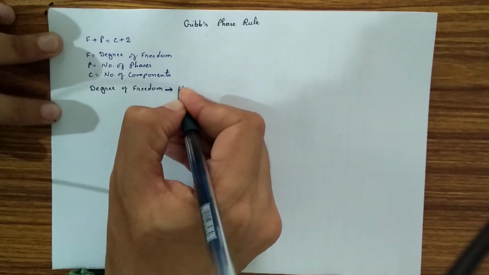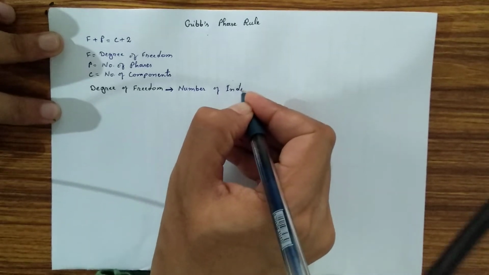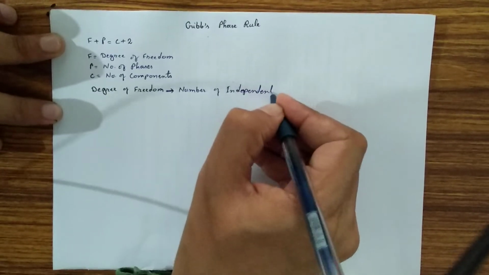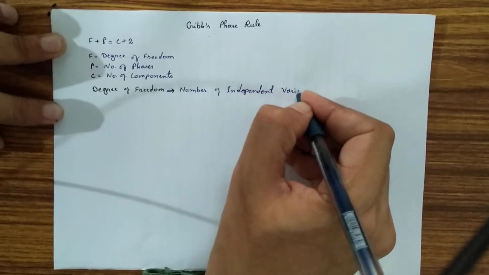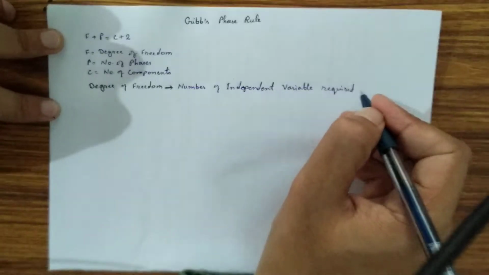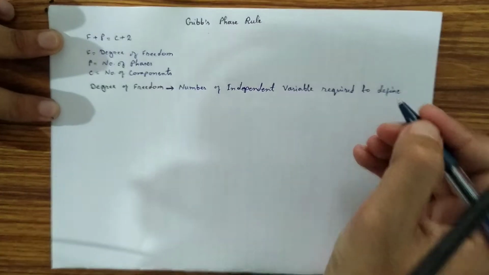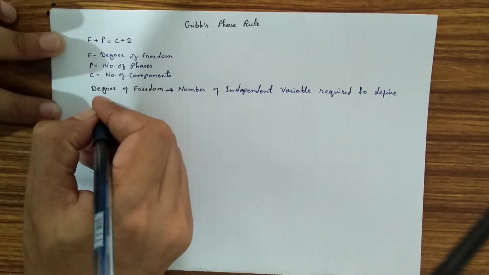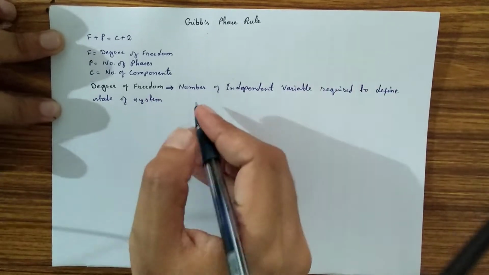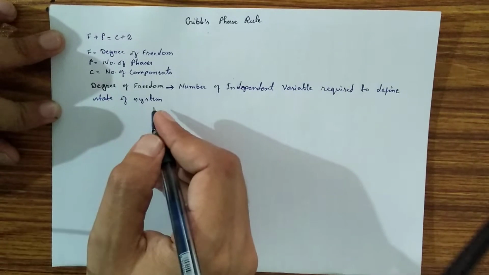It is the number of independent variables required to define the state of a system.